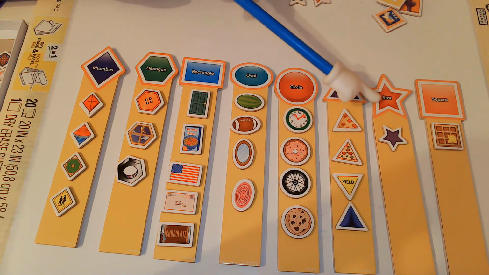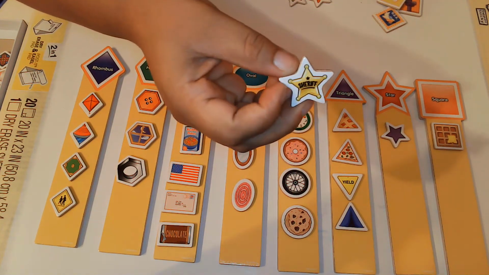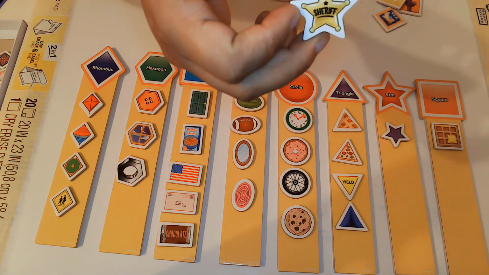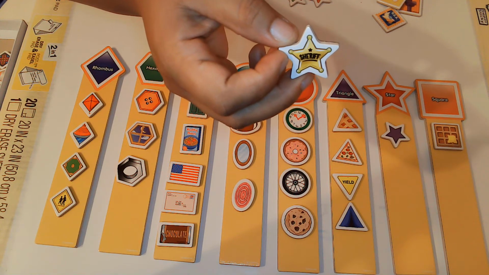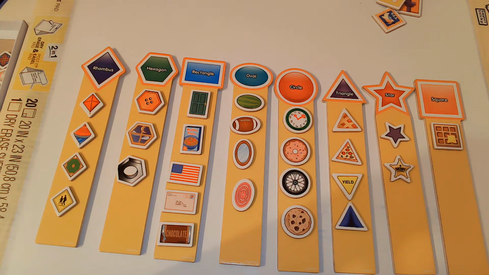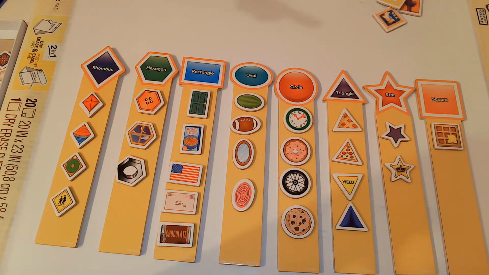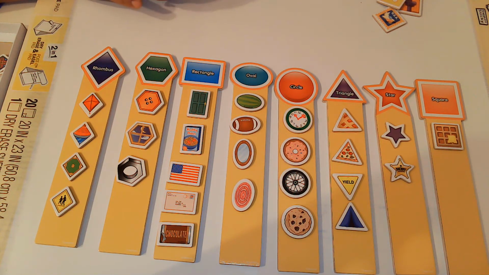All right, and we're going to move on to a star. So we're going to look at this cool thing. This is actually a sheriff's badge. So a sheriff is like a police officer, and they wear these badges on their shirts so you will know who they are. It's actually the shape of a star. So what we're going to do is you are going to go around your house and see if you can find something the shape of a star. Go look and see if you can find something the shape of a star.